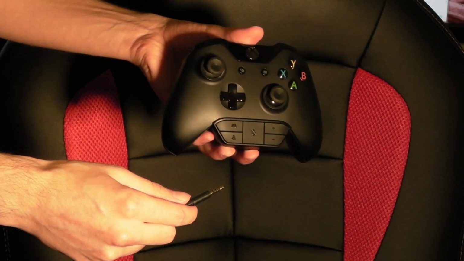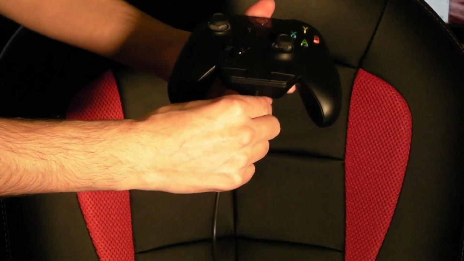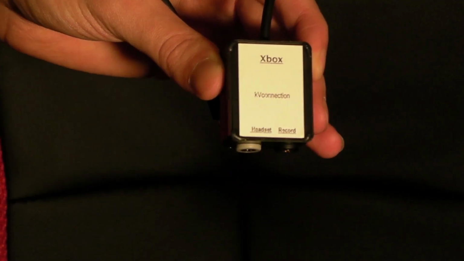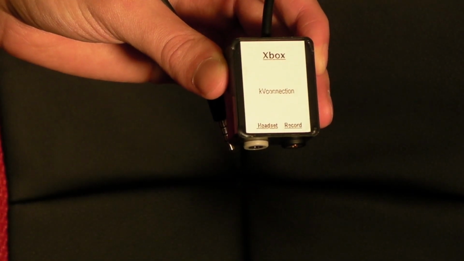This thing right here. That's it. That's all you need to use, really. It's just this little box. So it works very similarly to the party chat link, where you plug this end into your controller. And then on your box, it's even labeled for you. On one side it says headset, the other side it says record.